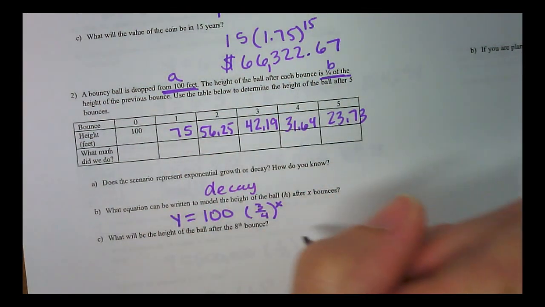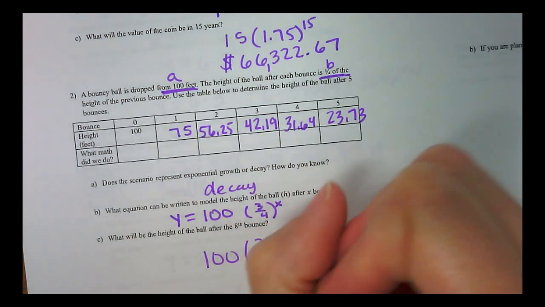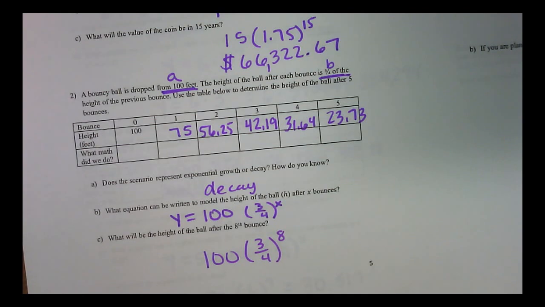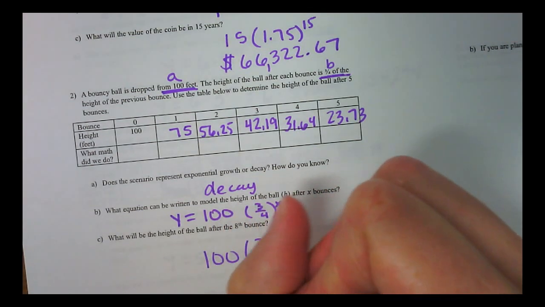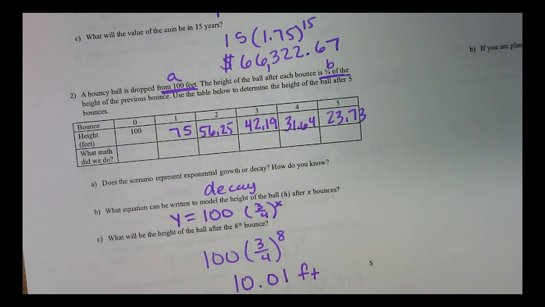What will be the height of the ball after the 8th bounce? So we're going to take our equation and we're going to plug in 8. So we have 3/4 to the 8th power, and we multiply our answer by 100. We get 10.01, and it's feet.